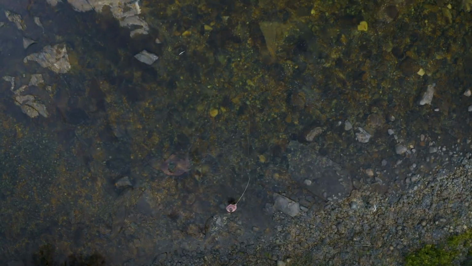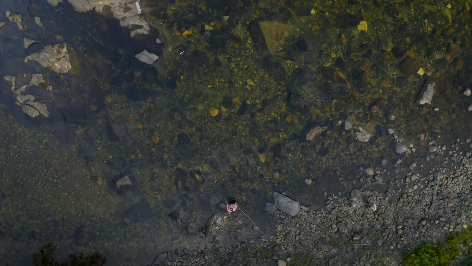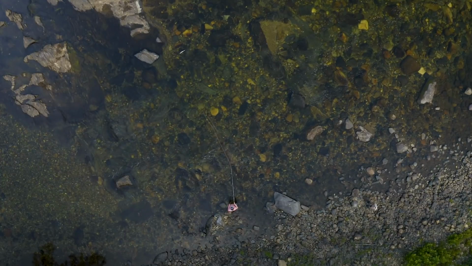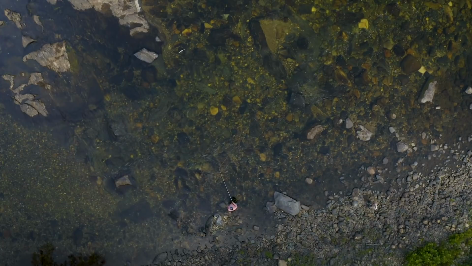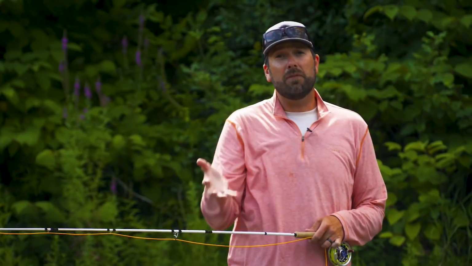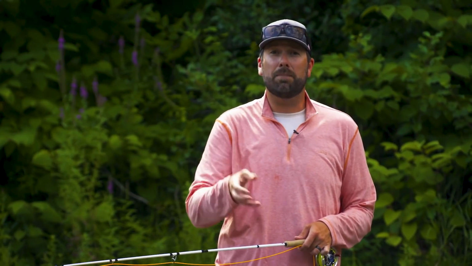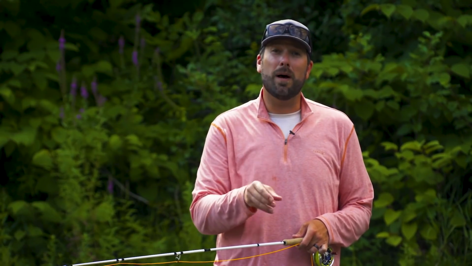When we make a cast across the river, that line is the largest mass on the water, and that current's going to have the most effect on it. It's going to push that line, giving us a belly. So we need to get that line upstream of that fly. A lot of us just mend, but the reach cast takes the place of that mend, and it actually sets you up for a better drift as soon as that fly lands.